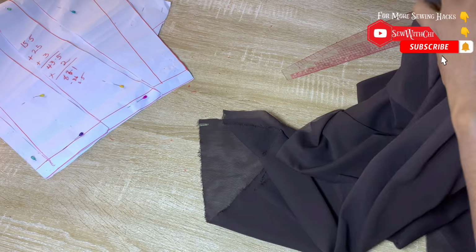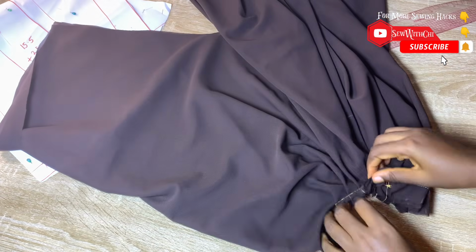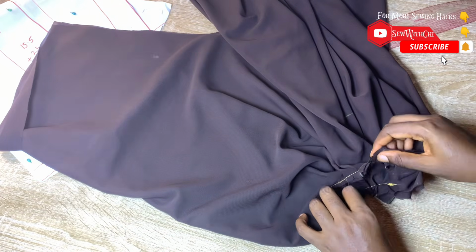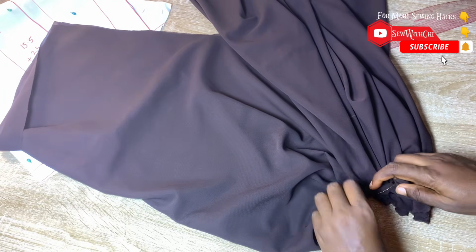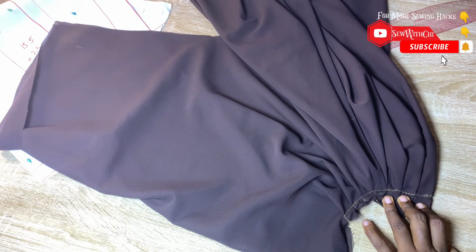I'll place it on fold so that I can cut the neckline to be the same. You want to make sure you arrange it so that it's the same thing on the other end.